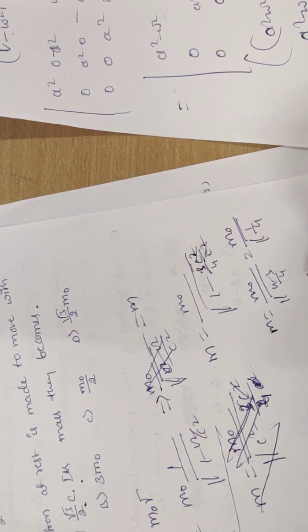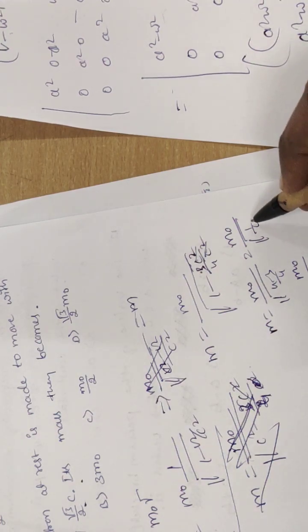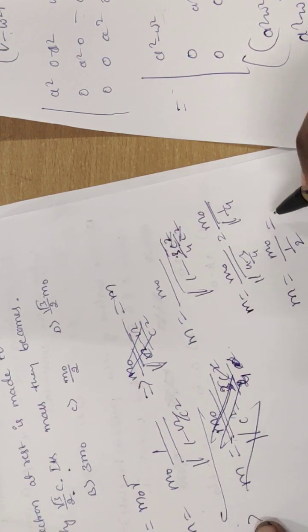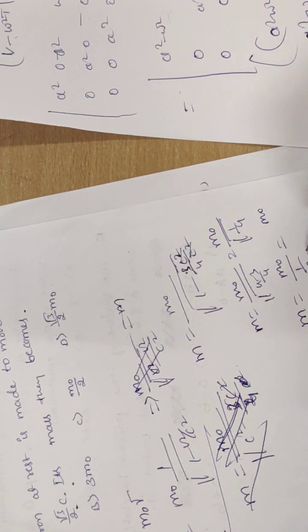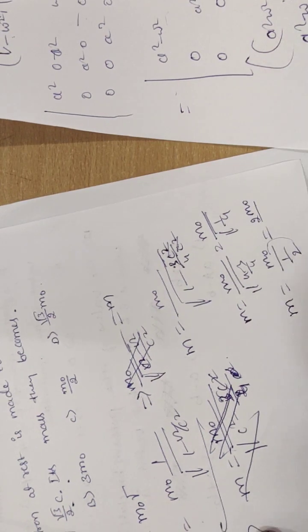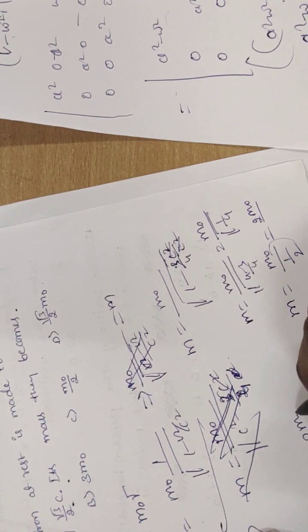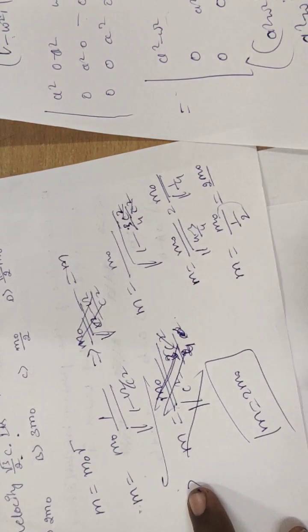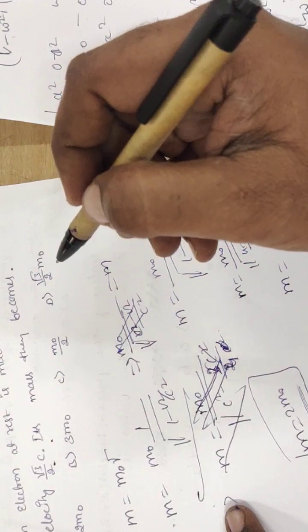So therefore m is equal to m naught divided by 1 by 2, so 2 goes to the numerator, 2 m naught. So m is equal to 2 m naught is the answer.